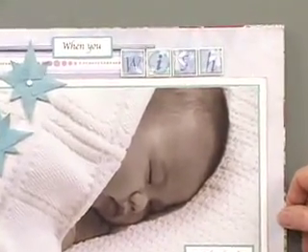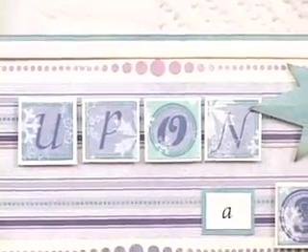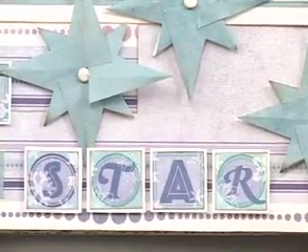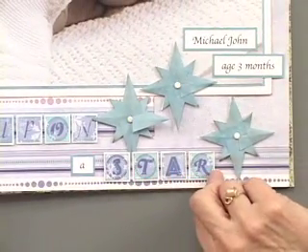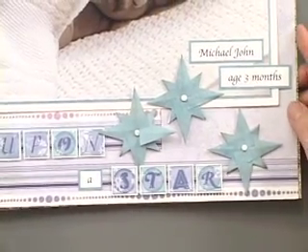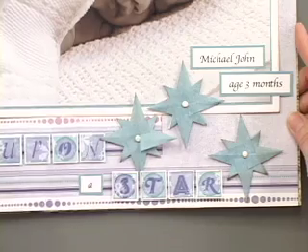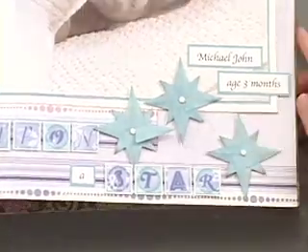Now, another way that you can journal is with something called alphabet tiles. And in this case, the alphabet tile is spelling out the word wish. So when you wish upon a star. So that's another way. There are books that come with alphabet tiles in them to coordinate with the papers, as this one has been done. There's also a CD that has alphabet tiles. So that's a way that you can also do the journaling.